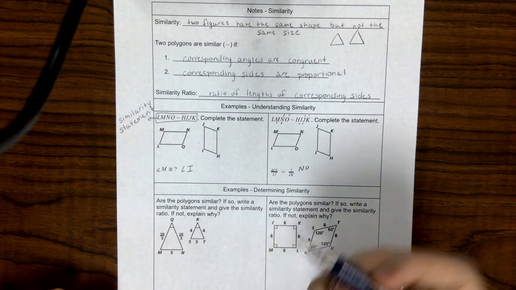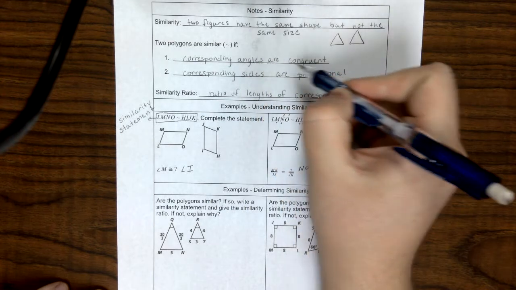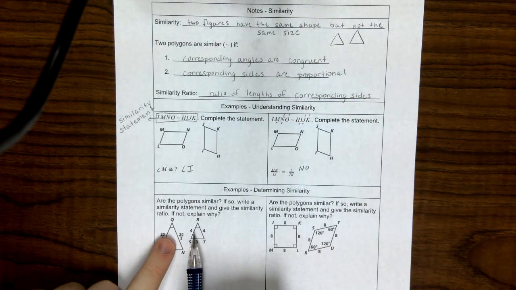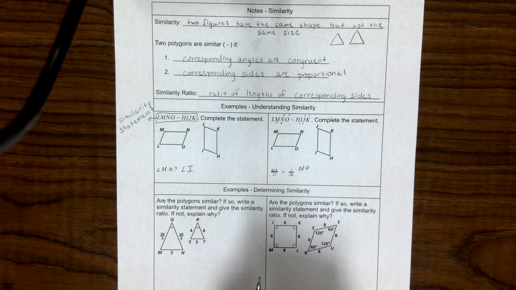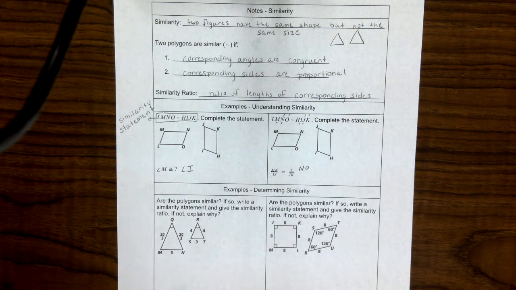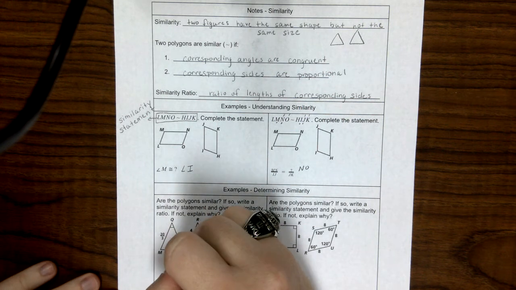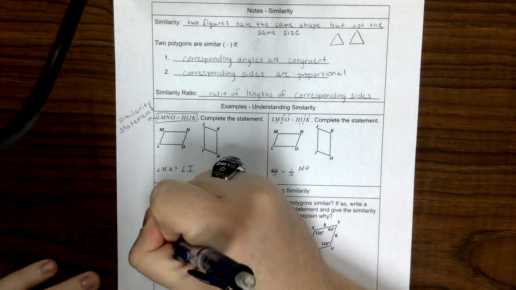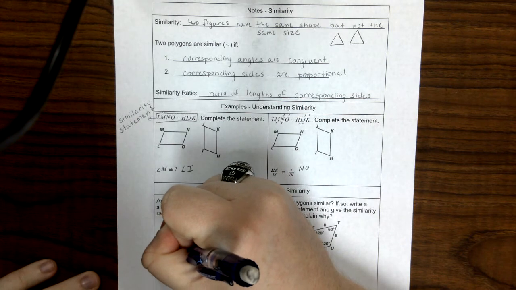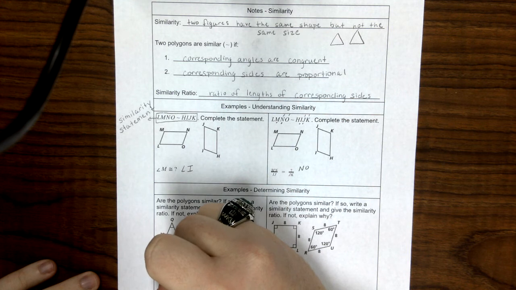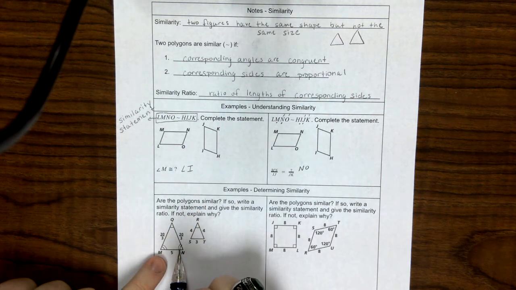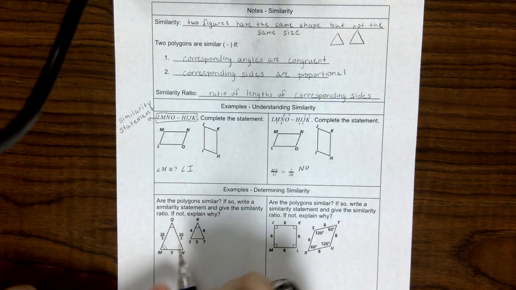And I say that because the first thing I have to check is if the angles are congruent. Well, just from looking at the figure, I only know that one pair of angles is congruent. I know that Q is congruent to R. Okay? I have to have all three congruent. And so I bring up that isosceles point because if two sides are the same, then those angles across from them are the same. So I put two little arcs there to show that those angles are congruent.